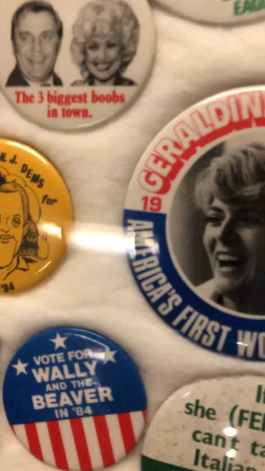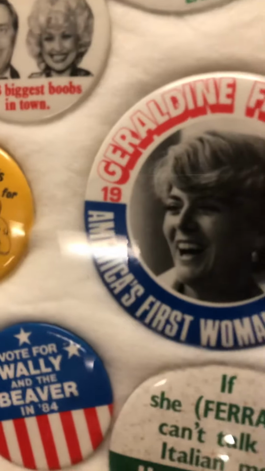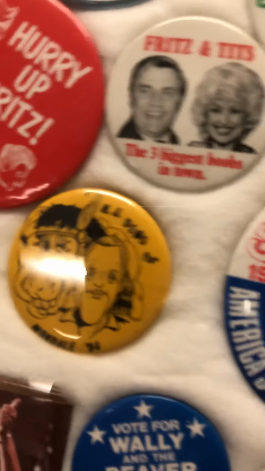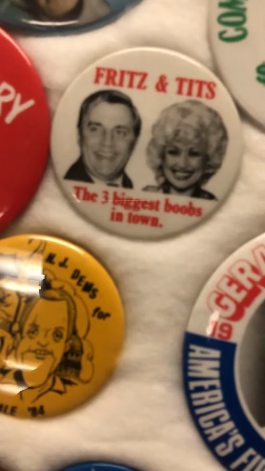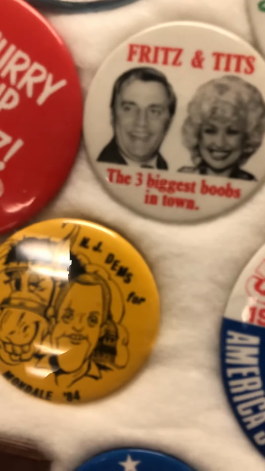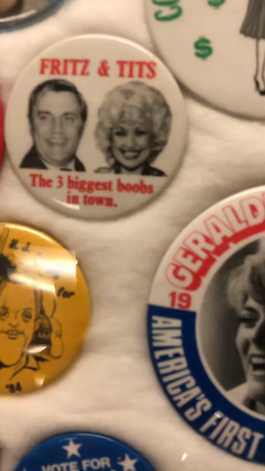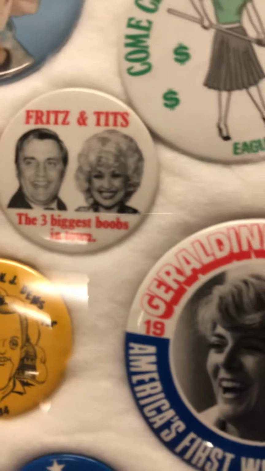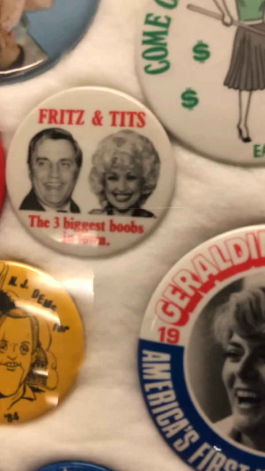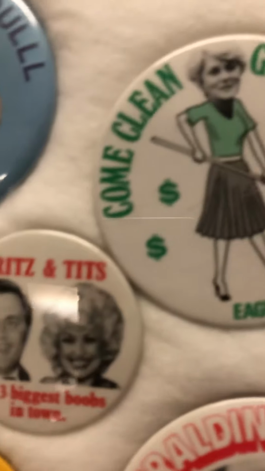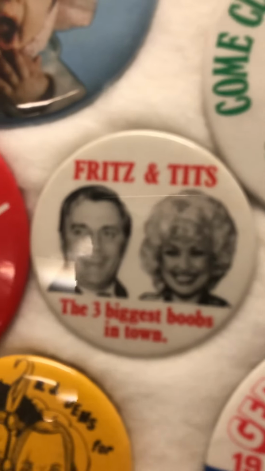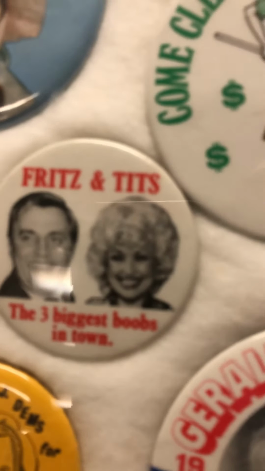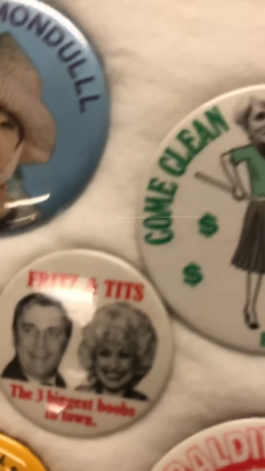A couple of these are pretty funny, so please don't be offended, but this is what was put out. This is Mondale. Now, just a little history. Mondale, running for president, had nicknames. His name was Walter, but they also called him Fritz Mondale, and they also called him Wally. So this was pretty funny. Again, my apologies. This is a picture of Walter Mondale and Dolly Parton, and it says, Fritz and Tits, the three biggest boobs in town. That was one of my dad's favorites.